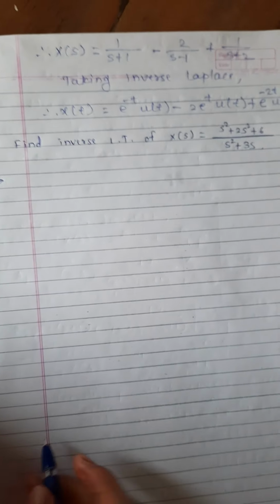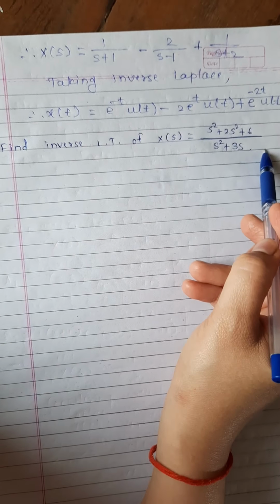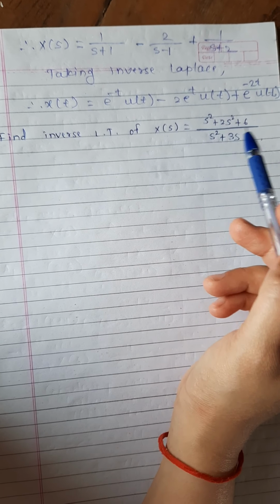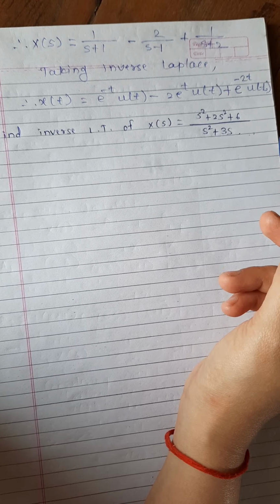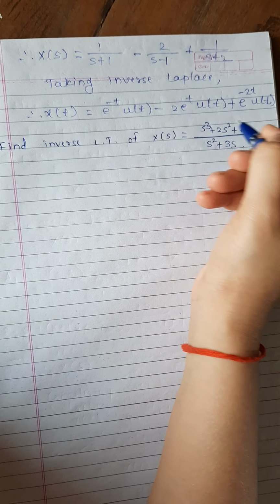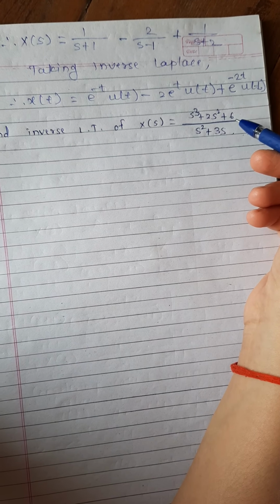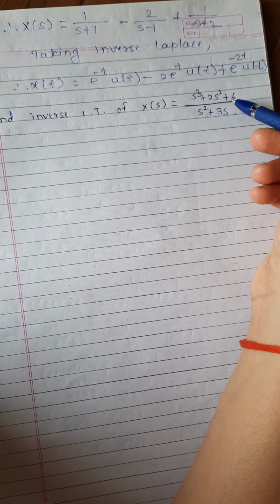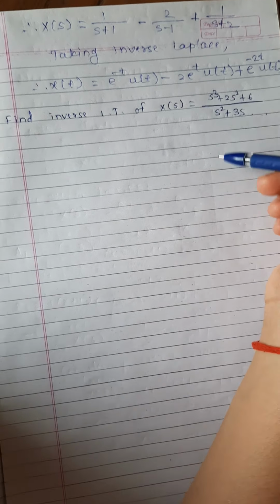So this is the given equation. Here the degree of numerator is greater than the degree of denominator, this is s cube, sorry. So we perform the long division here.